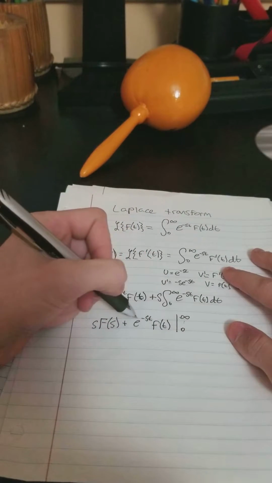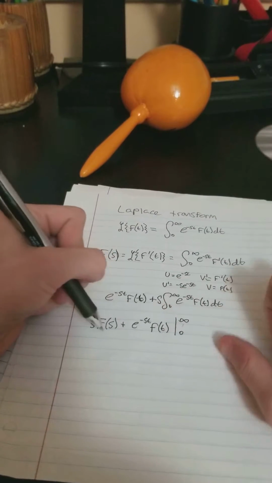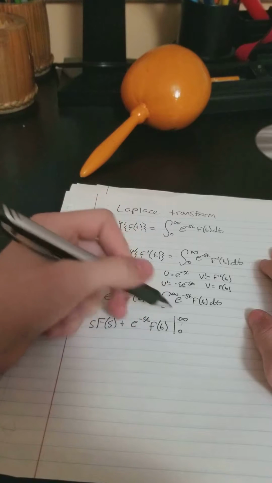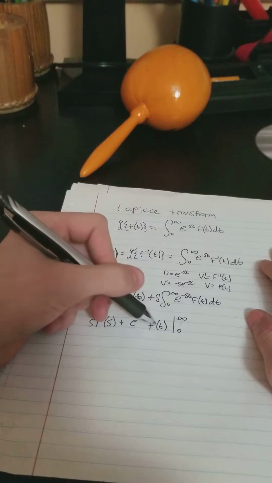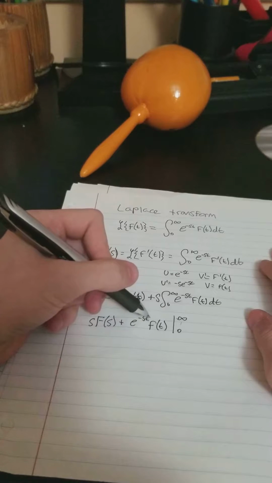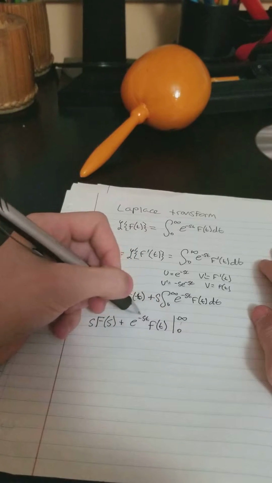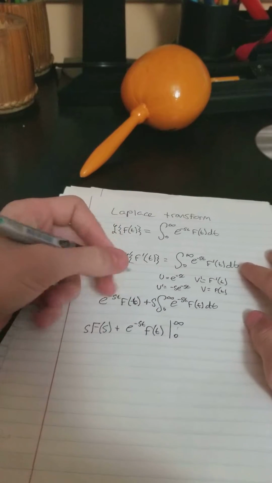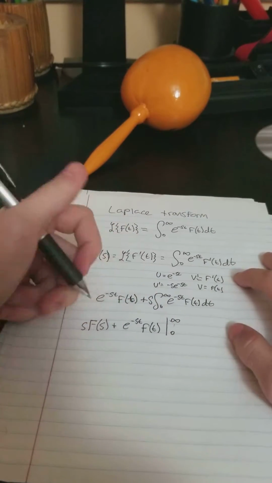If you plug in infinity, you don't have to plug infinity here because this already is an integral. I just rewrote the integral. Since this is to the negative st, that would be like f of t over this. So, let me think. Yeah, that would approach 0, because again, f of t doesn't approach infinity, so this would approach 0.